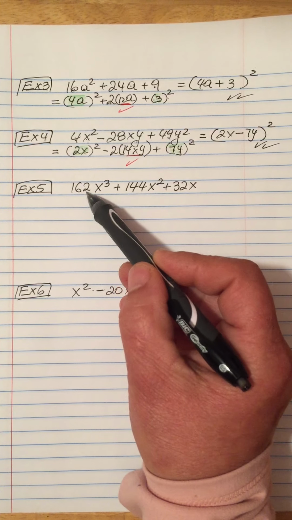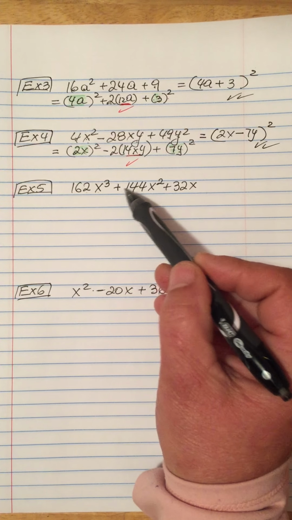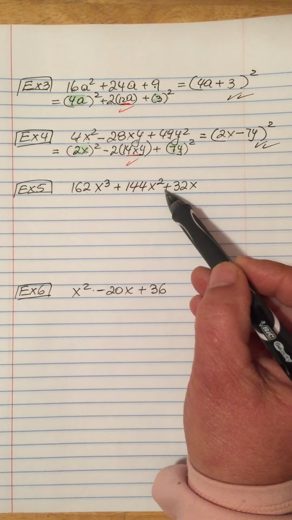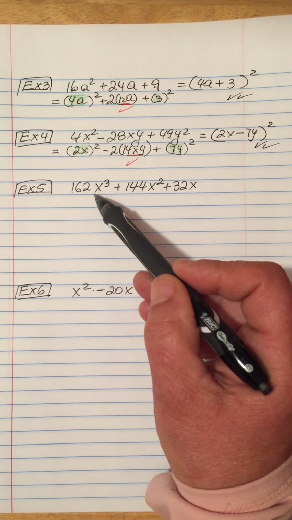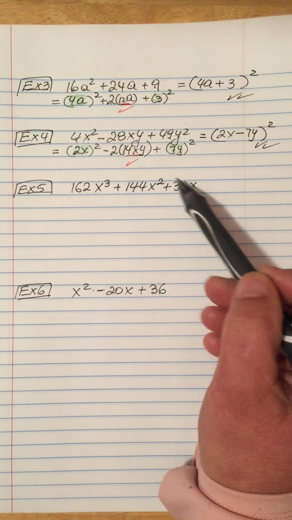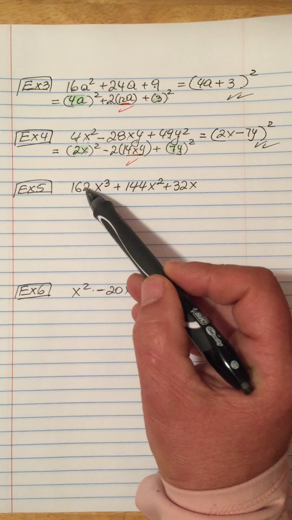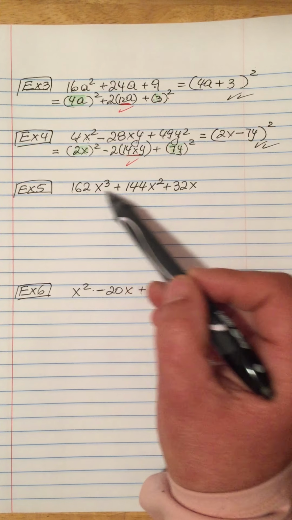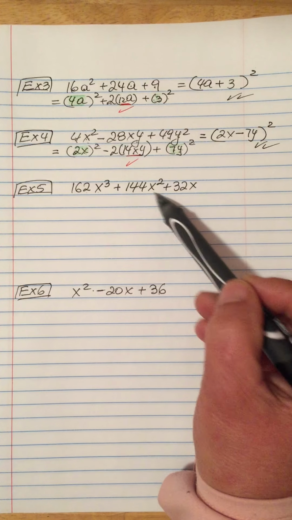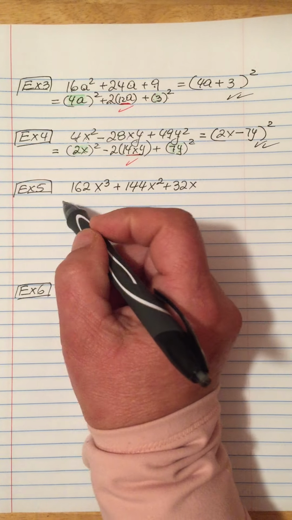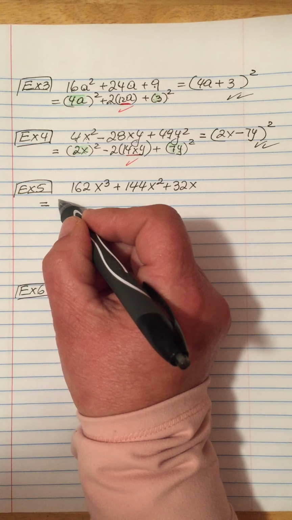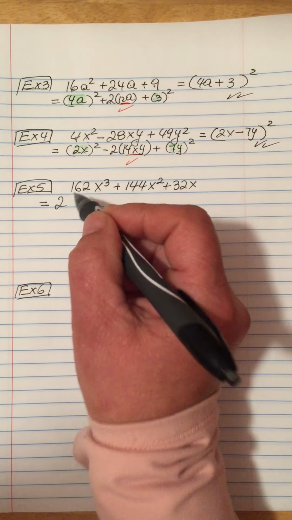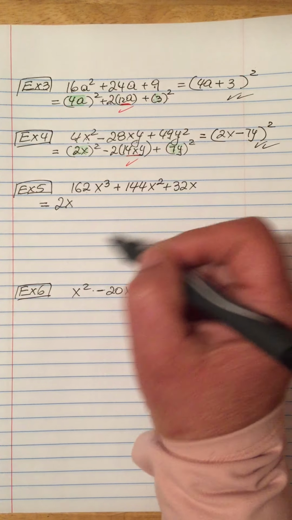Example 5, 162x to the third plus 144x to the second plus 32x. When I read this, I see that x is present everywhere, so I have a common factor. Let me check the numbers. 162, 144, 32, all of them are divisible by 2, so I have a common factor here. The common factor is 2 for the coefficients and x for the variables.